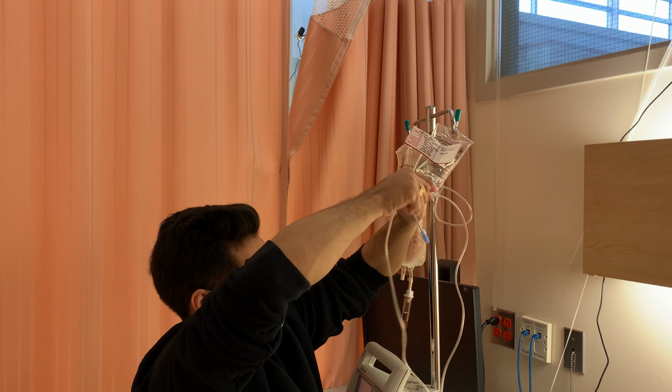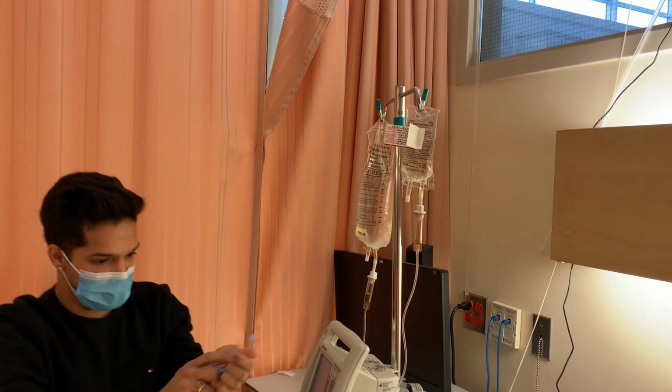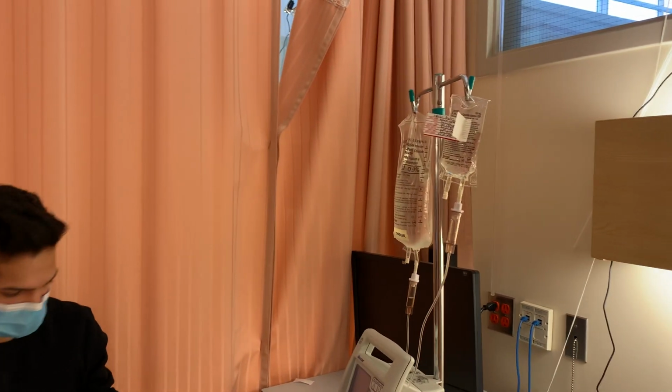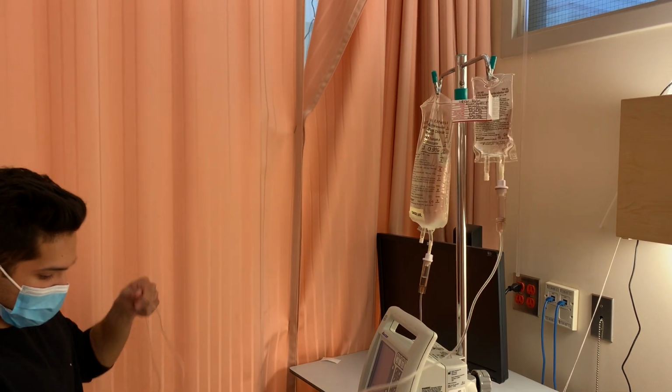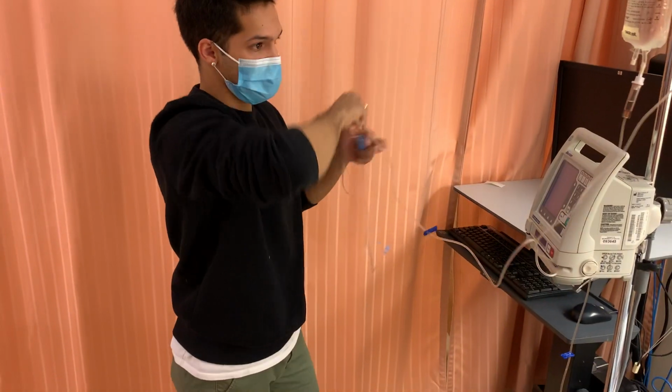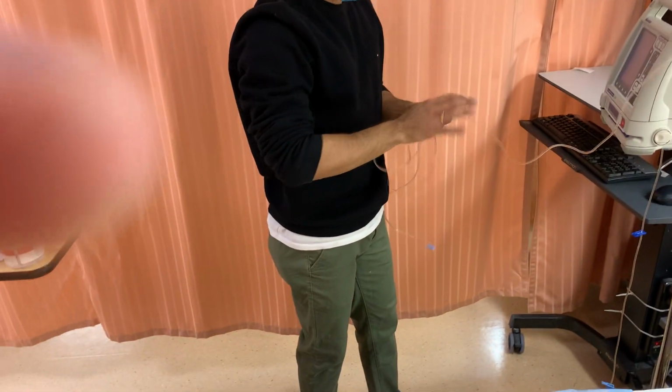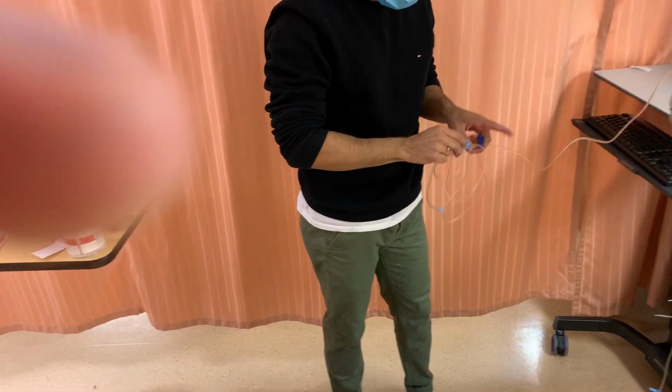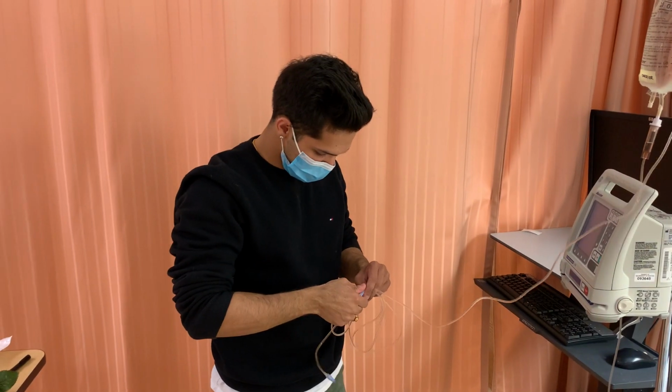I'm spiking it aseptically, perfect. Once I've spiked it, I'm going to pin this cap down and make sure all my clamps are closed. Perfect. Before I do anything else, I'm going to be priming this. I'm going to open my clamps up.